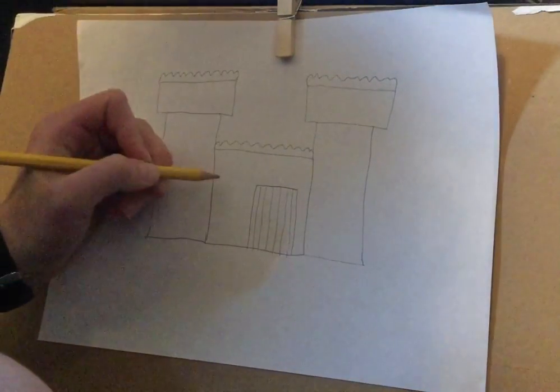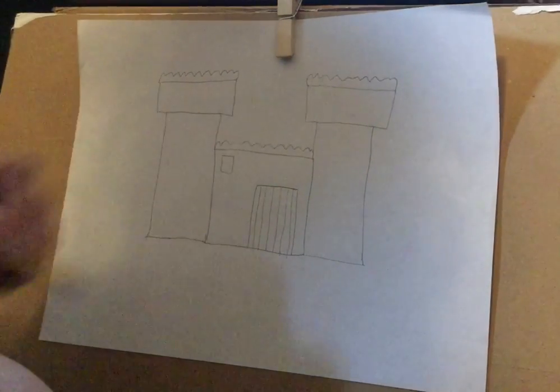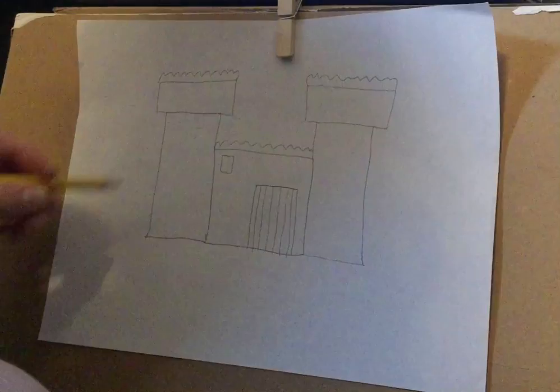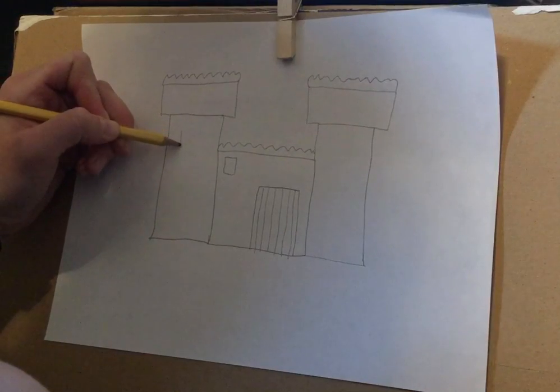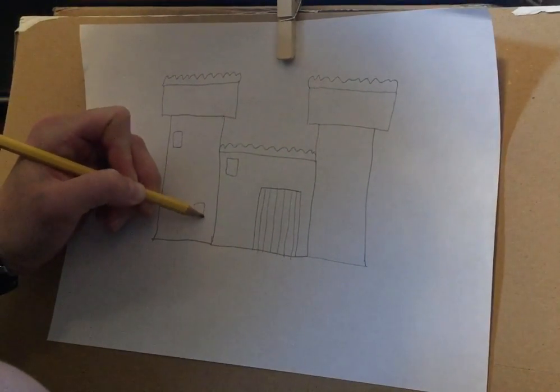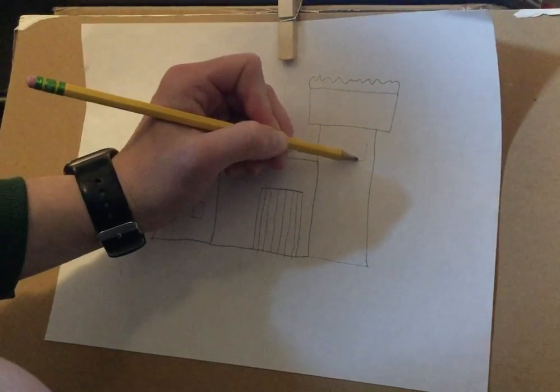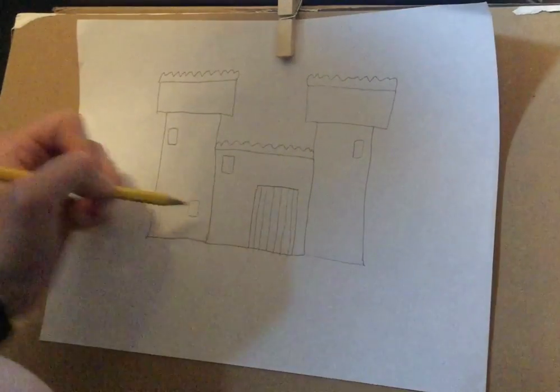The next step is a little window right up here in the corner. And then I'm going to draw a window up here and a window down here. These are all little squares. I'm going to draw a window up here on this side and a window down here.